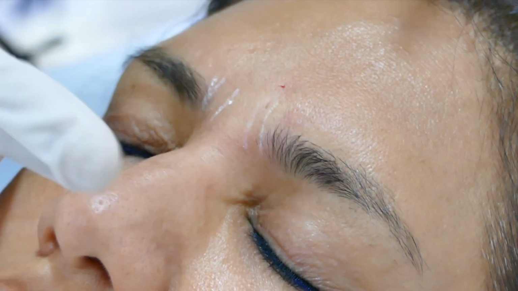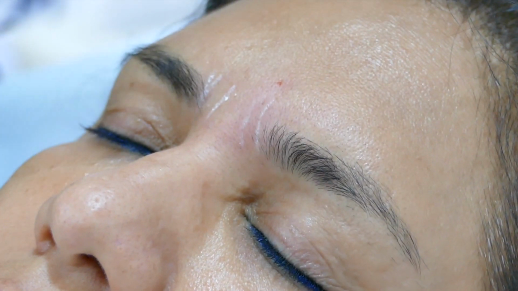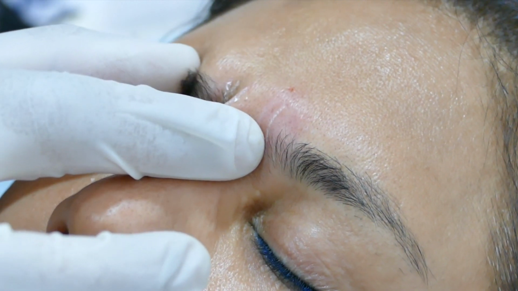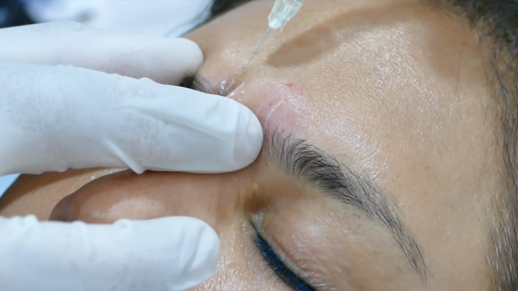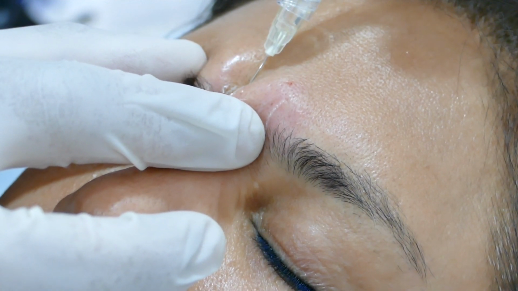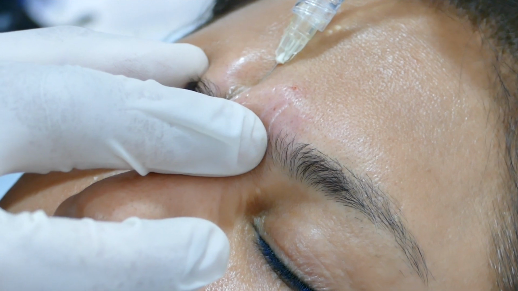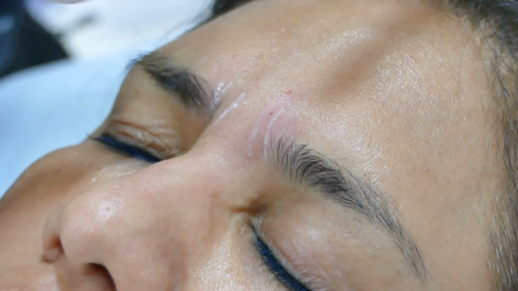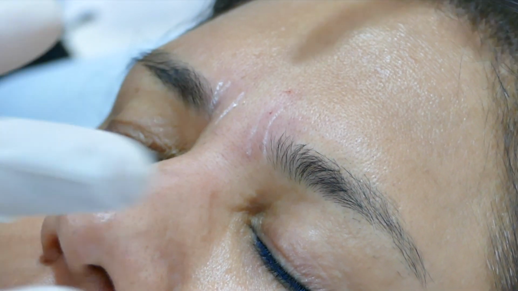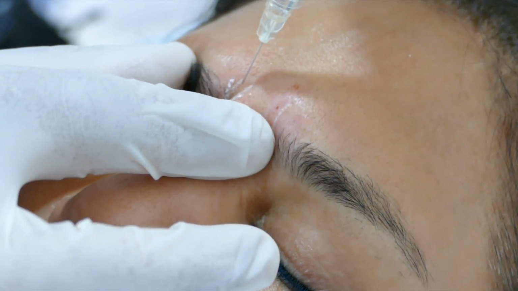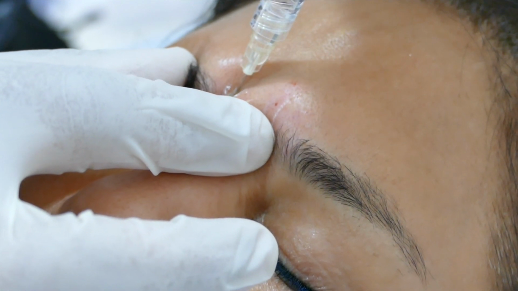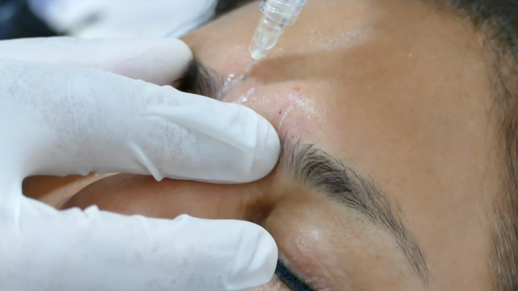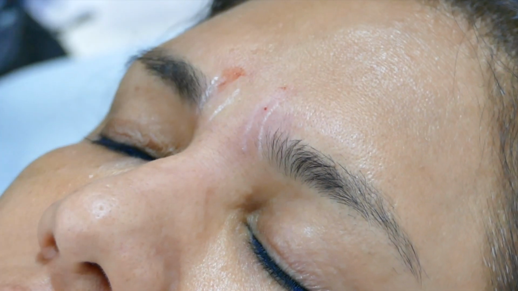That's it. Same thing on this side. Just pinch the skin and just subcutaneous. I'm injecting just 0.1 ml in the upper part and 0.1 ml in the lower part, and that's it.